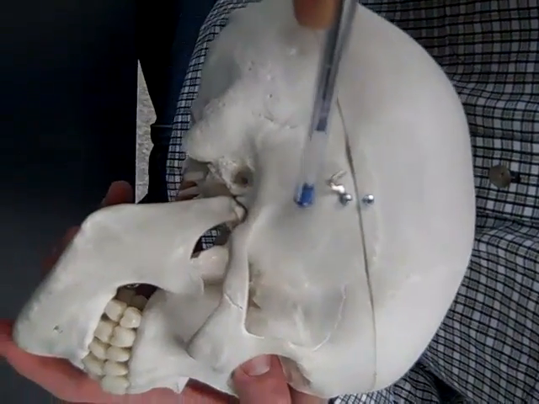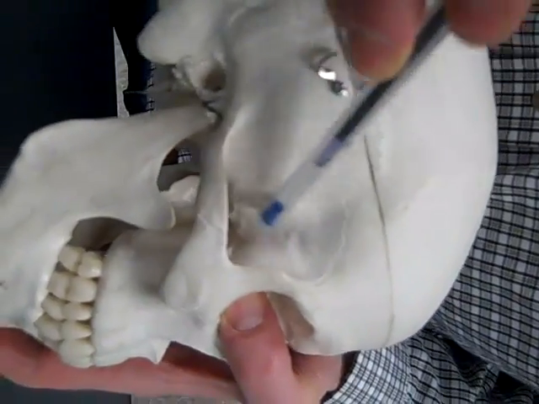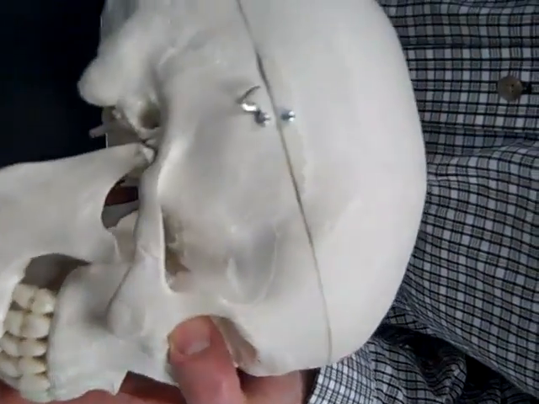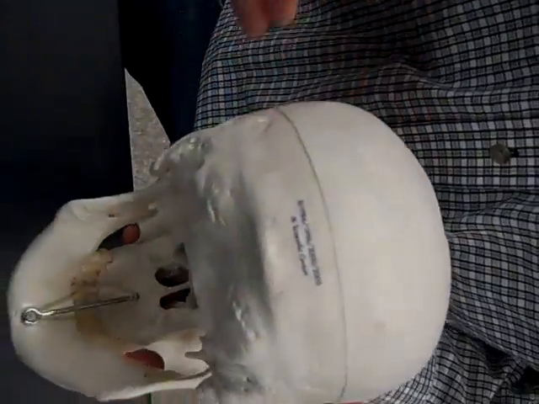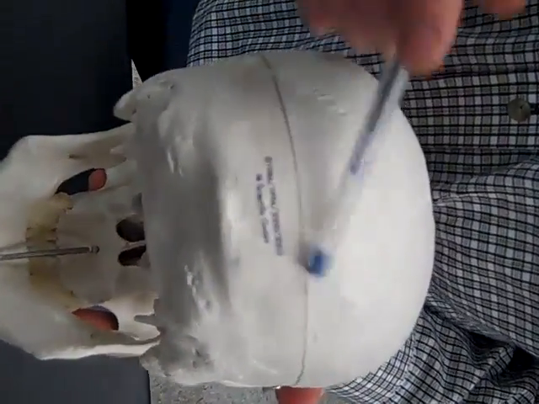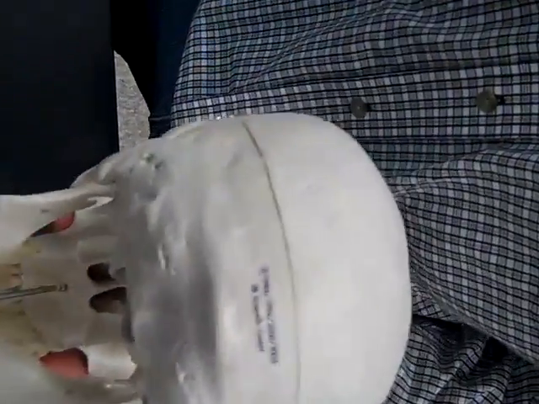If we look right in front of the temporal bone, we get a little piece of a bone that we'll come back to in a second called the sphenoid bone. You can see that right there. If we keep going around to the back of the skull, where the sticker is, we've got the occipital bone right back here.